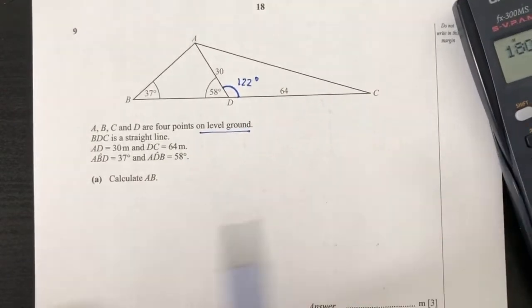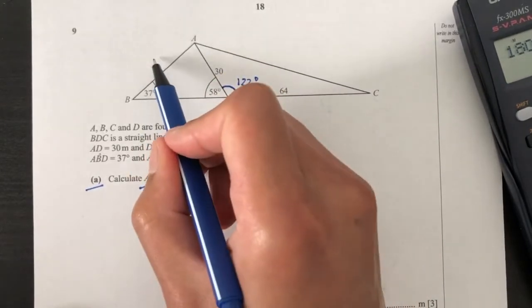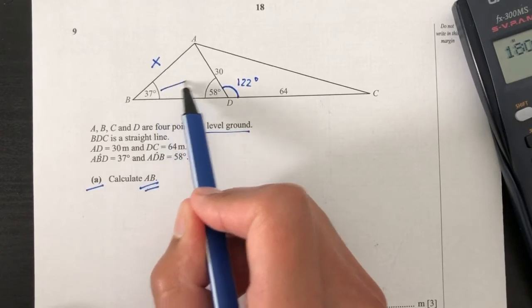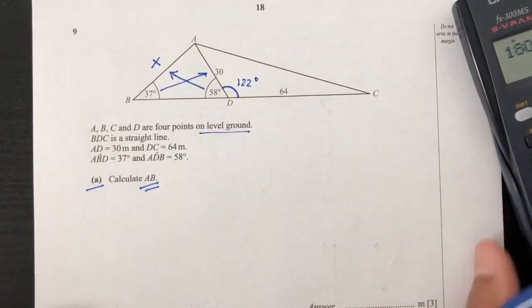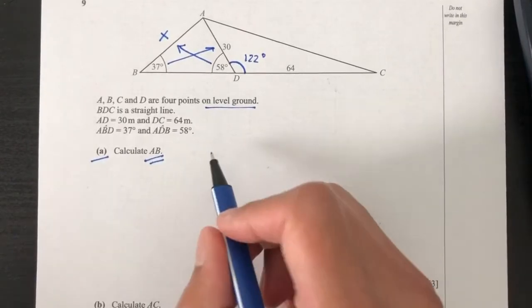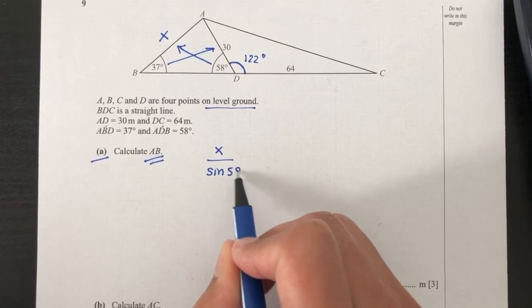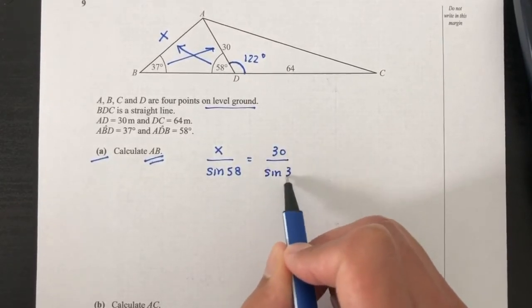Now, part 1, calculate AB. Let's call this one X. How would you find X? We have this angle and the corresponding side, and X is the corresponding side of this angle. So we have to use the sine rule. X over sine of 58 equals 30 over sine of 37.